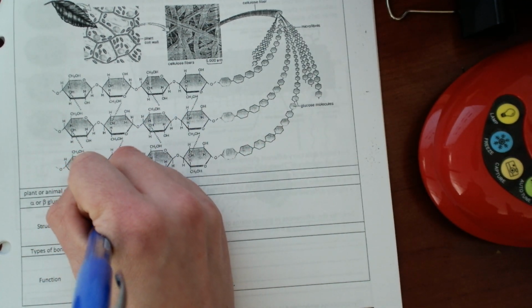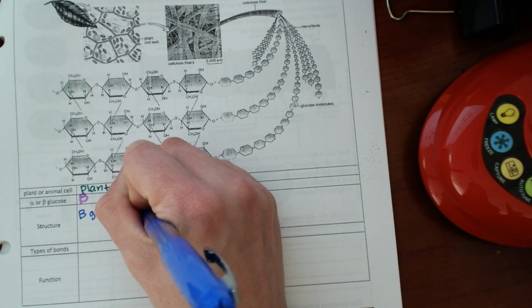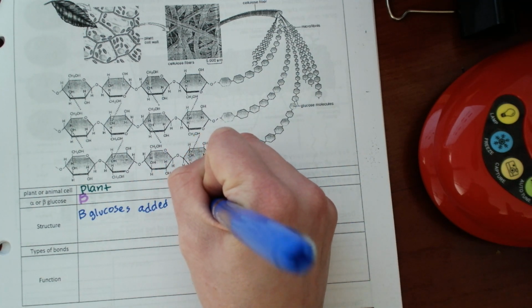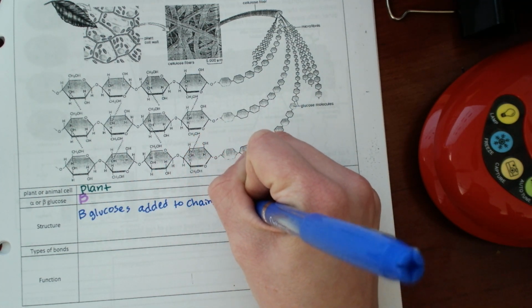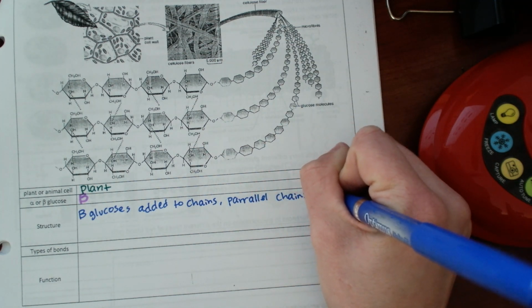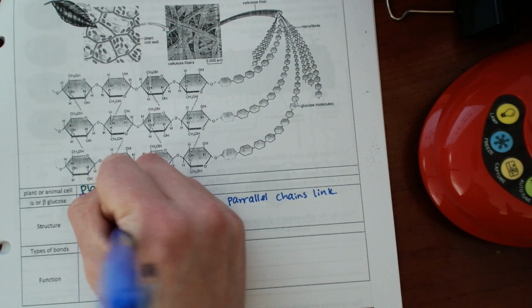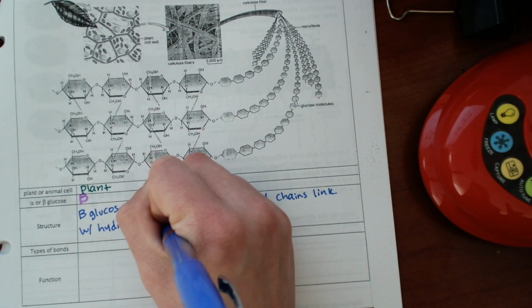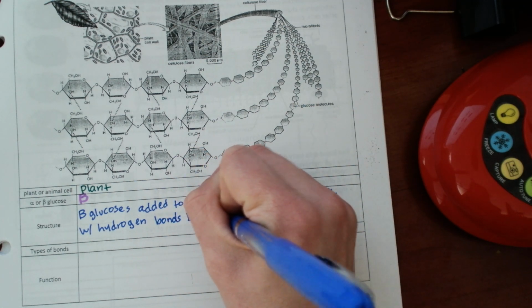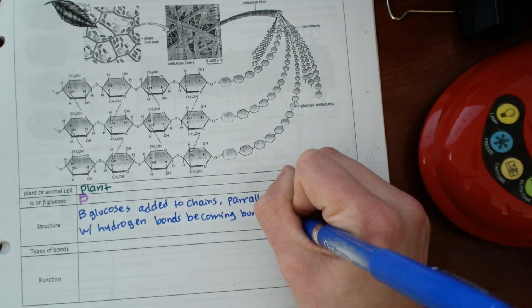And so beta glucose is added to chains, parallel chains link with hydrogen bonds, becoming bundled microfibrils.